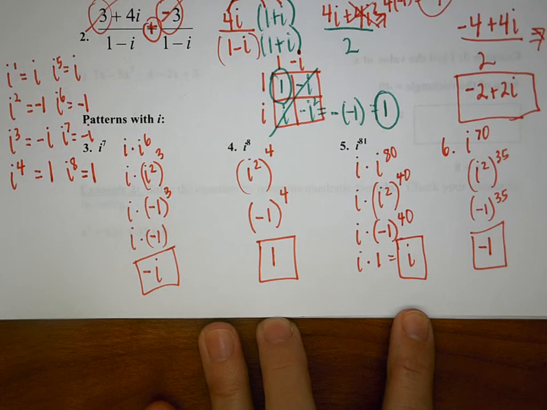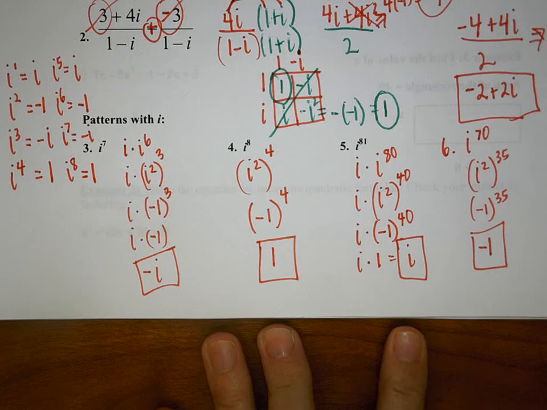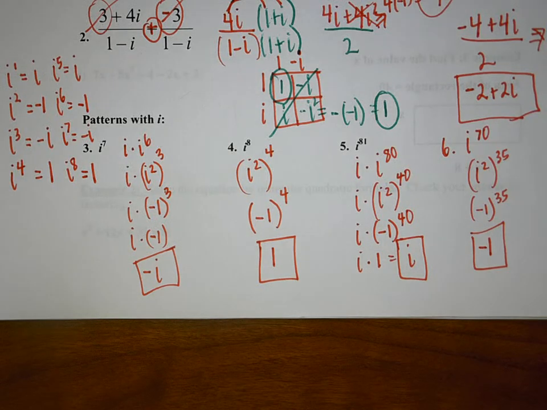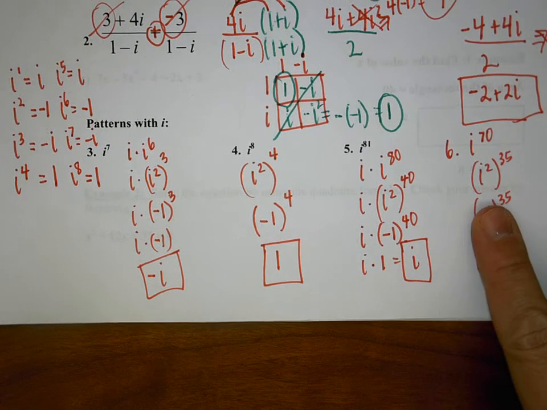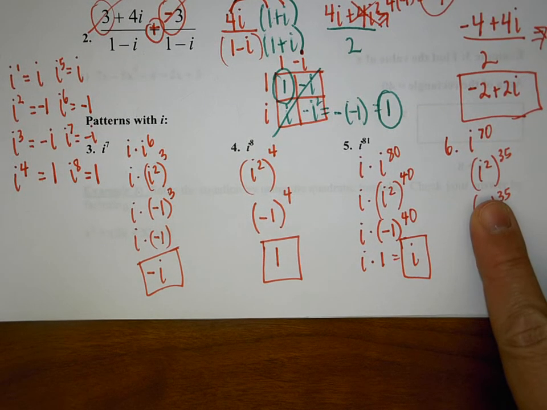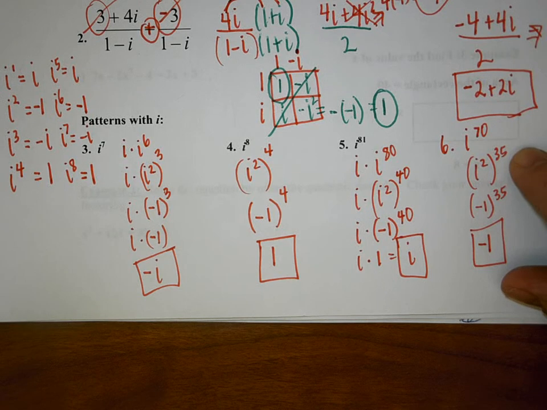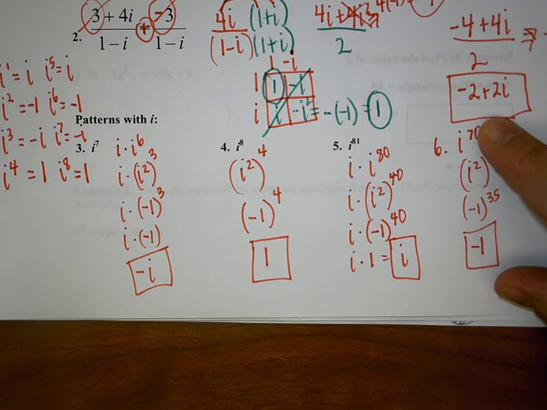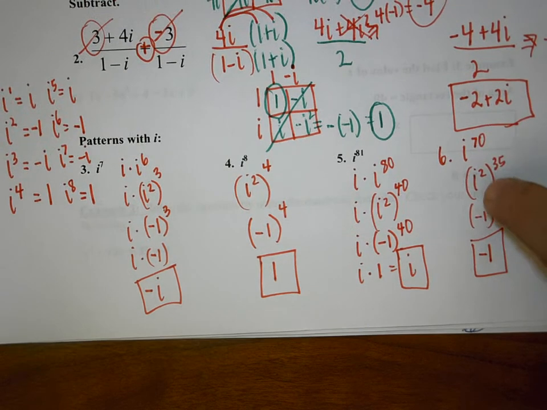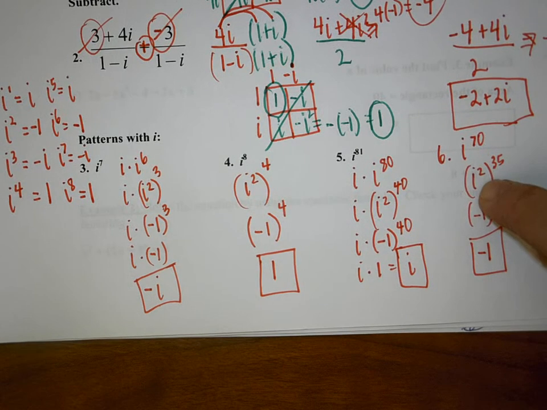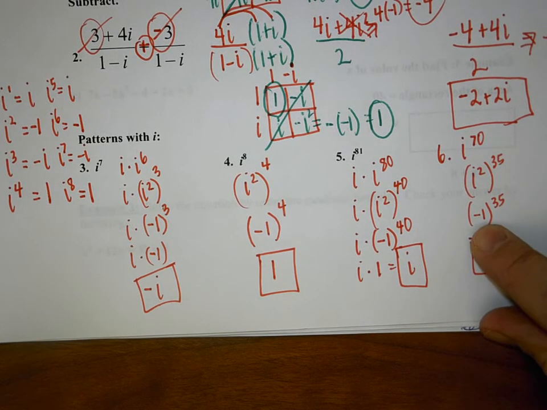I'm just confused, like, how do you go from I squared to this negative 1? Do you understand how I got I squared to the 35th? Because powers to powers you multiply. 2 times 35 is 70. Okay? We know that I squared represents negative 1.